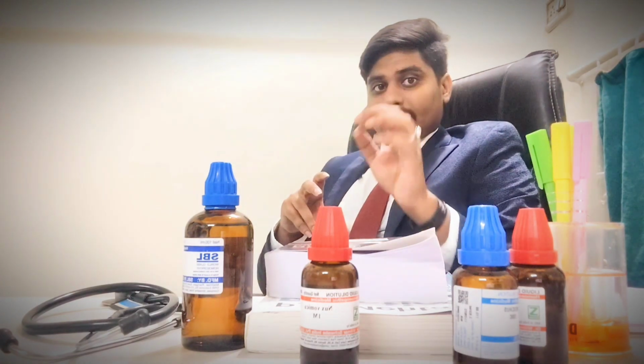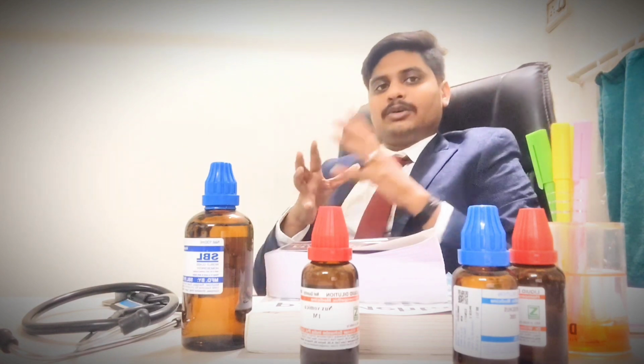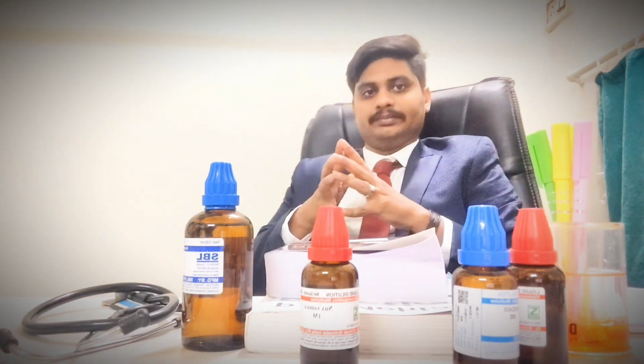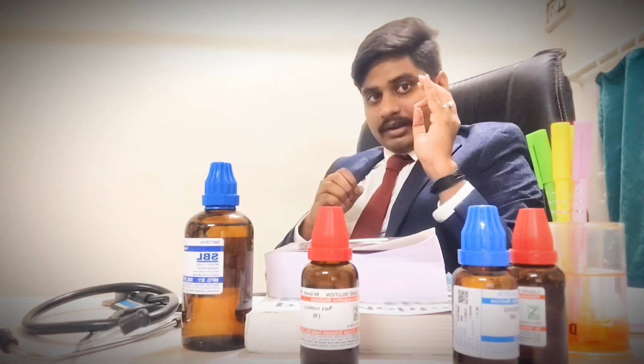The second type, posterior presentation. In this condition, the accumulation of pus or this abscess pushes the tonsils forward. Then, what about lingual quinsy, where it gets affected? In lingual quinsy, the lower pole of the tonsils gets affected.